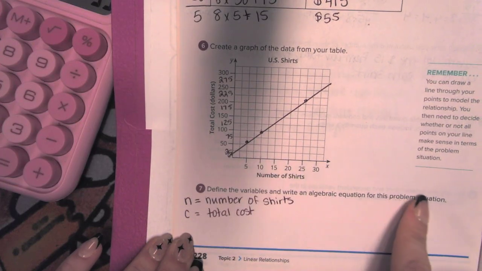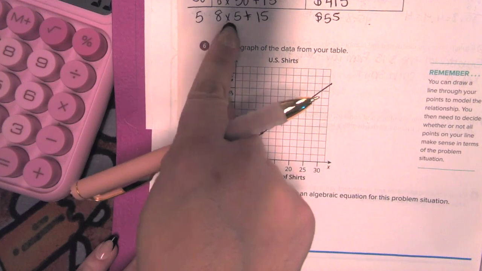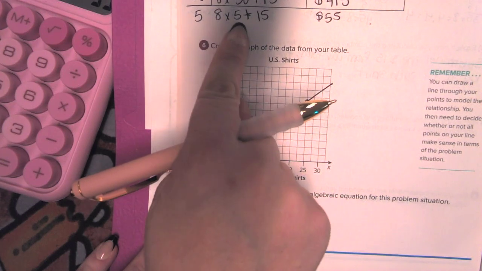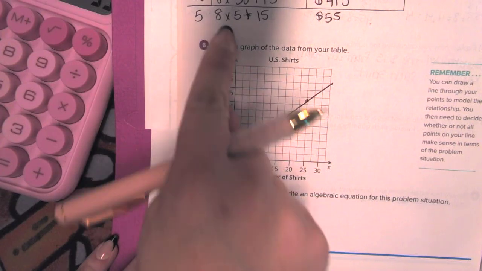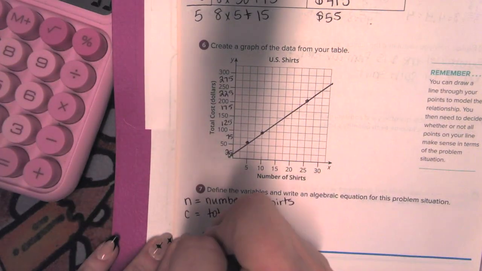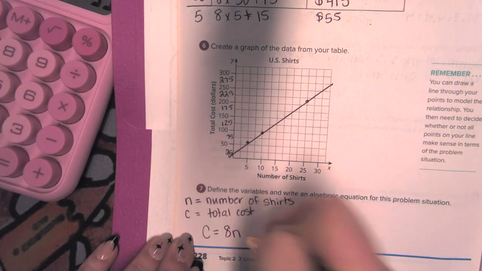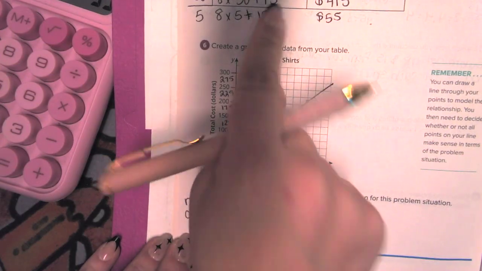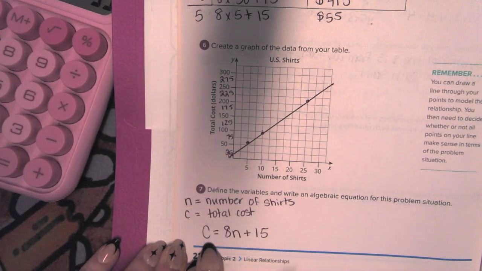All right, so now we need to write this as an equation. So if I know up here, I'm multiplying it by 8 each time by my number of shirts that I'm purchasing, that is going to be my slope. And I'm going up at a rate of 8 up here. So I'm going to have my total cost equals 8n, and then we have this plus 15. So we add 15. And here's our equation: C equals 8n plus 15.